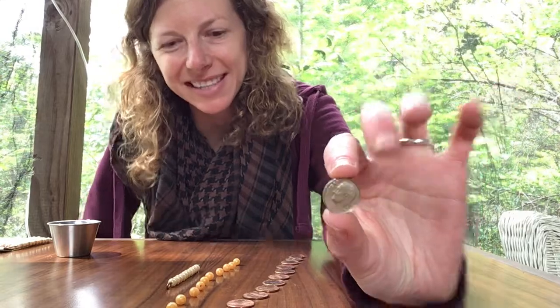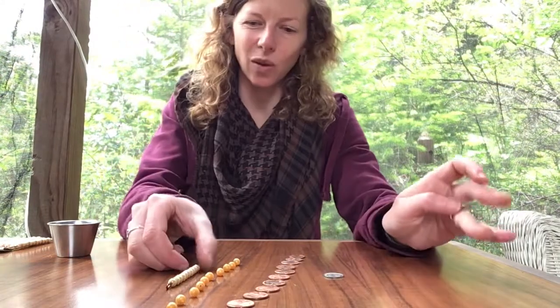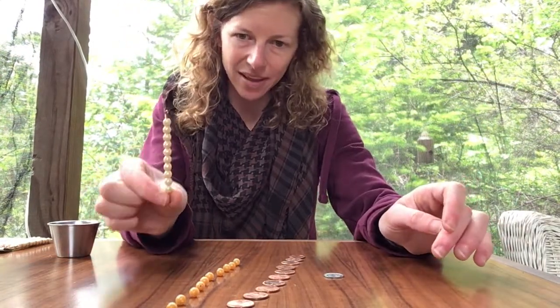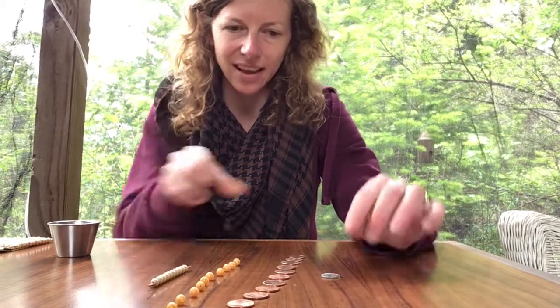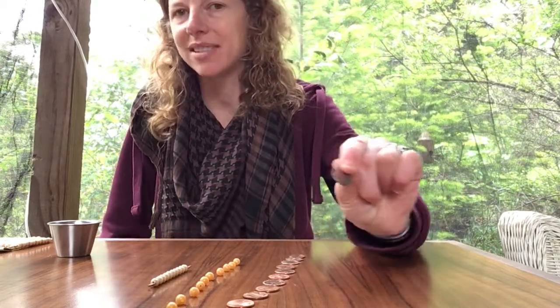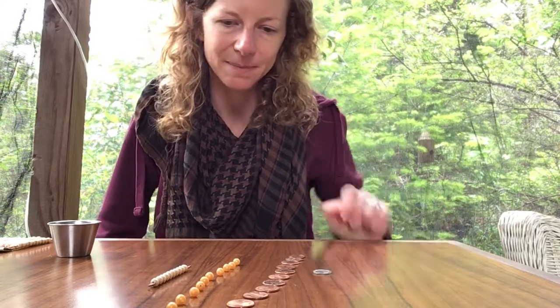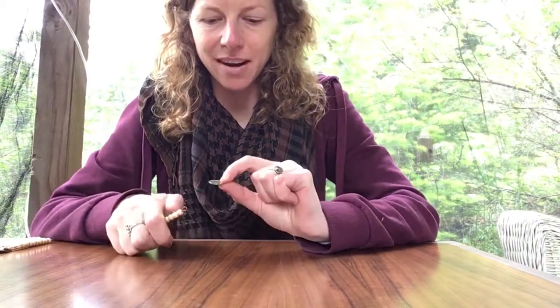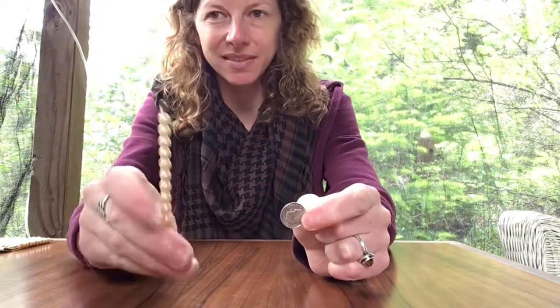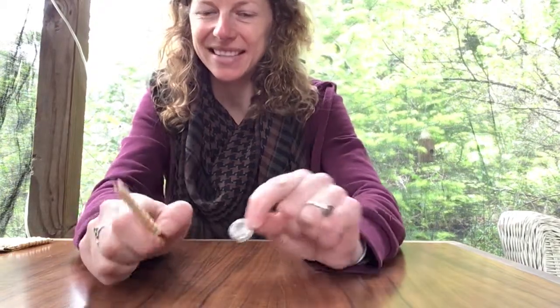It looks different, doesn't it? It doesn't look like a 10 the way that this 10 does. It doesn't look like 10 pennies, but it represents the same amount. So we can trust that that's 10 cents. Okay, we remember from before that 1 dime is equal to 10 units or 10 cents. So those two are the same.